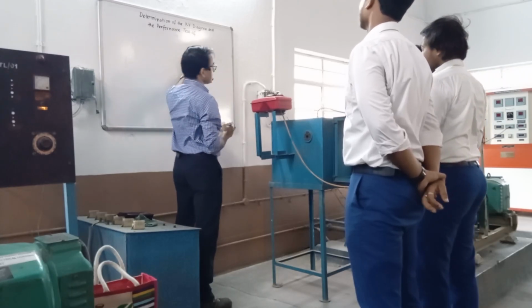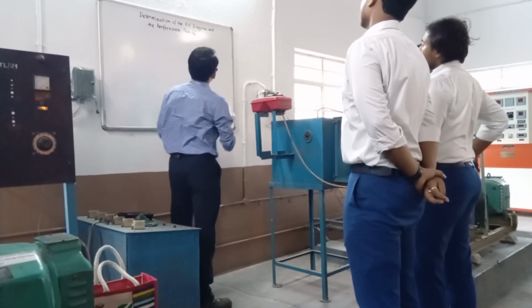Okay, so here we have a single cylinder 4-stroke diesel engine.